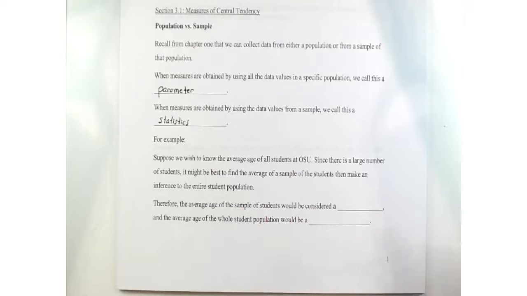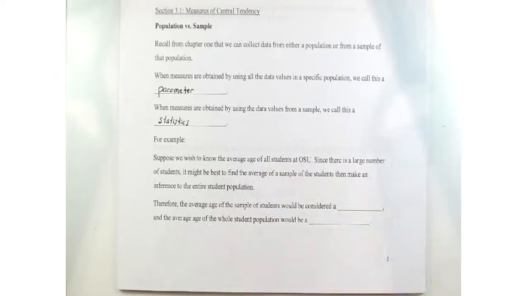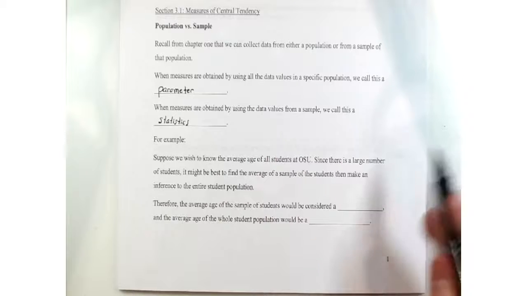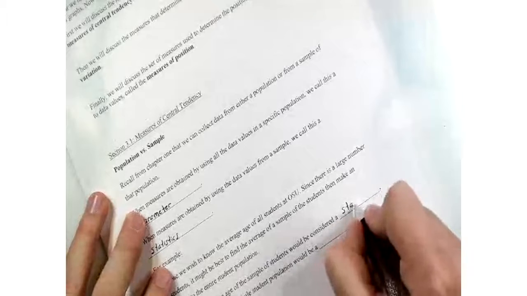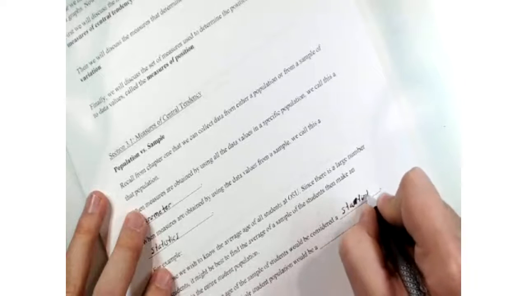So, therefore, the average age of a sample of students would be considered a statistic because it comes from the sample. Oopsies, I spelled statistic wrong. Statistic. And the average age of the whole OSU population would be the parameter.